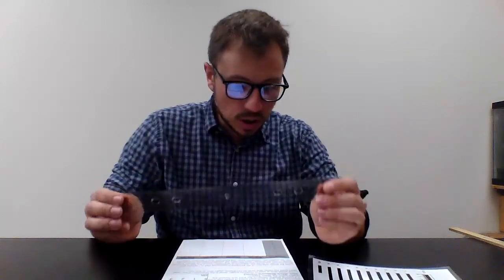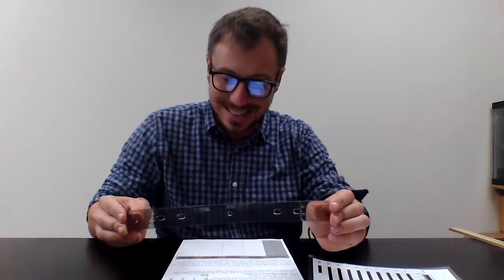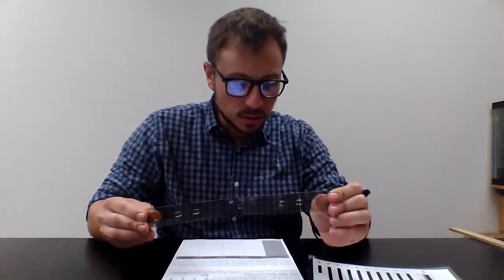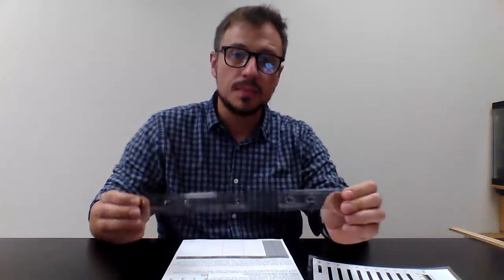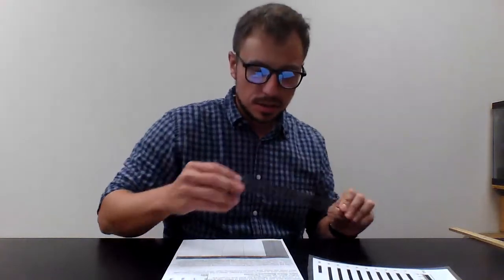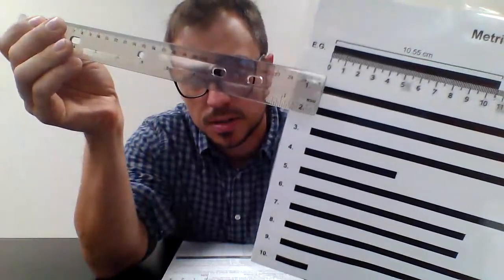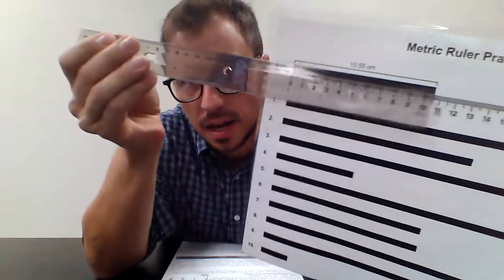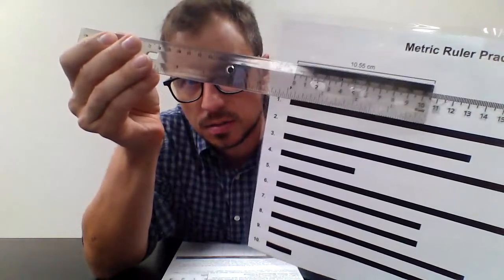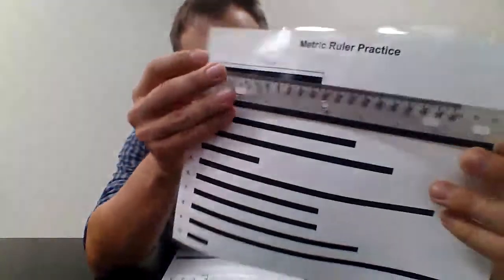So the next question is, use the metric side, the centimeters, of the transparent measuring stick to measure and record the length of all the line segments in centimeters in the data table on the Google Sheets attached to this assignment. So the first thing that it tells you to do is measure them. And there is an example on the sheet up here, and it tells you how to line it up. Line up the 0 at the edge of that, and you just look to see where it falls there.